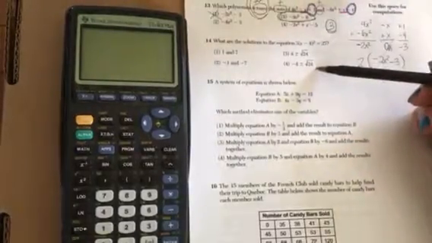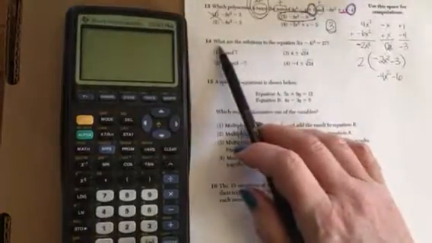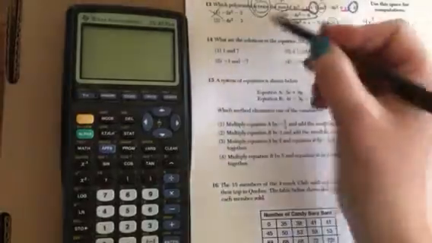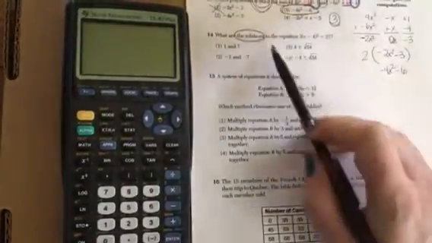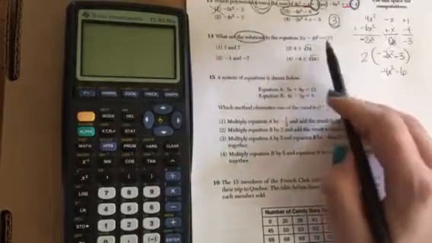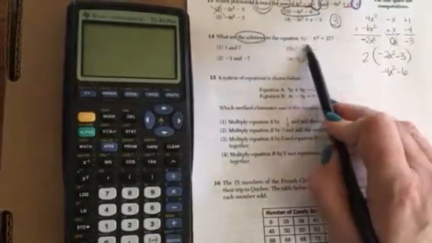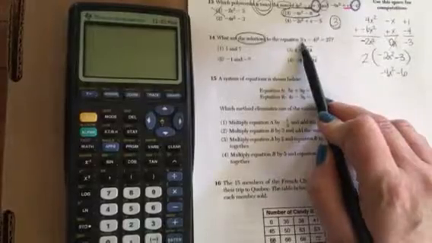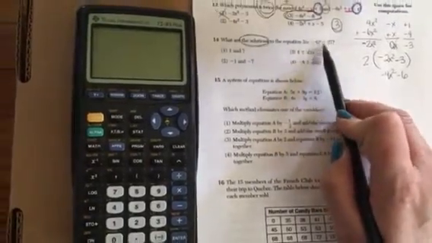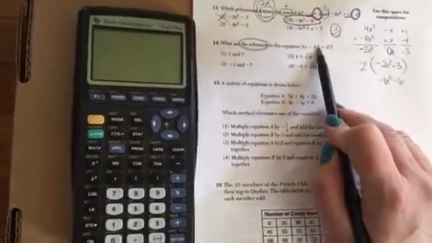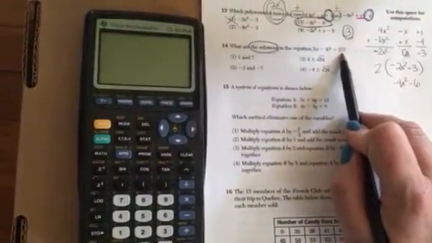Moving on to 14. Looking at this, what are the solutions? Remember, solutions means answers, right? To this equation. Well, you'll notice that on one side of the equation, it says 3, and then parentheses, x minus 4, parentheses, and we have a squared there, equals 27.